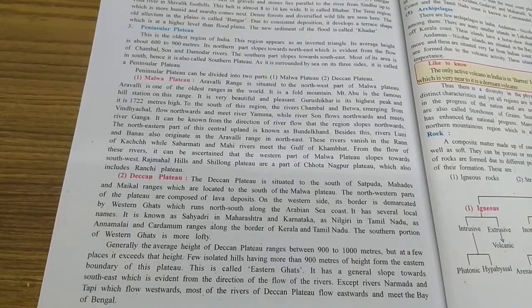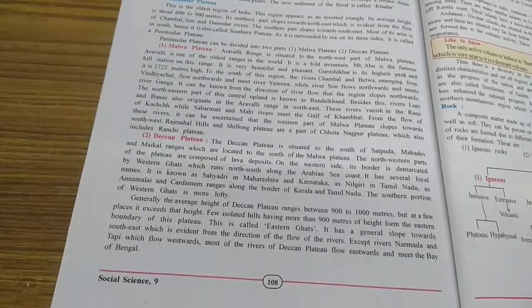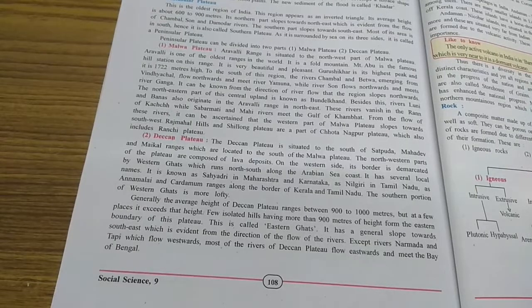The southern portion of the Western Ghats is more lofty. How is it, students? It is more lofty. And which mountain ranges are we seeing over here? We are talking about the Sahyadri.